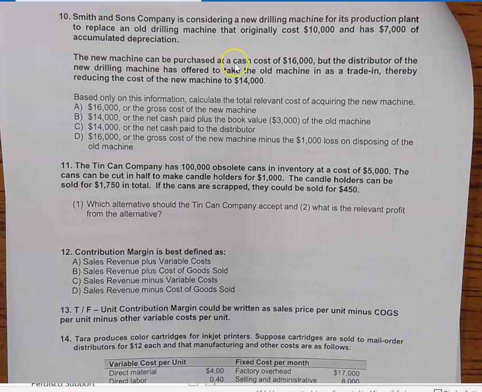They're considering a new machine which can be purchased for a cash cost of $16,000. However, the distributor of the new machine is willing to give them a trade-in value on their old machine, the one they're using right now, thereby reducing the cost of the new machine to $14,000. And so the question says, based on this information, calculate the total relevant cost of acquiring the new machine.